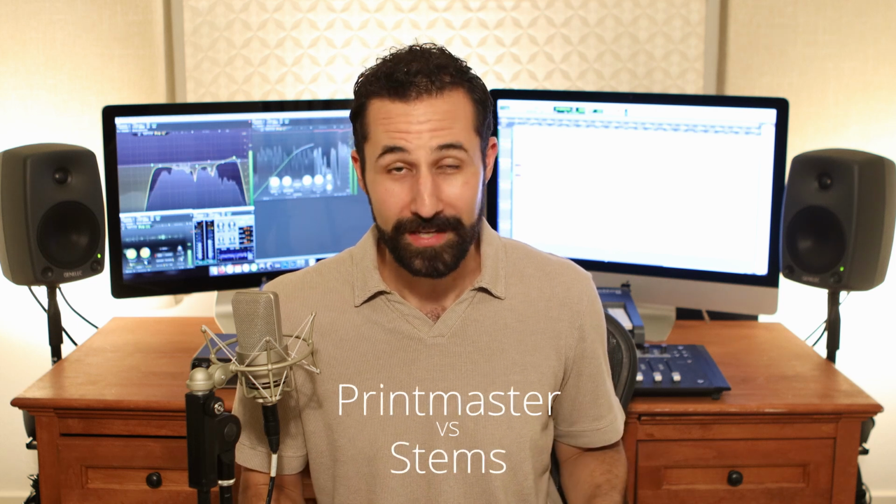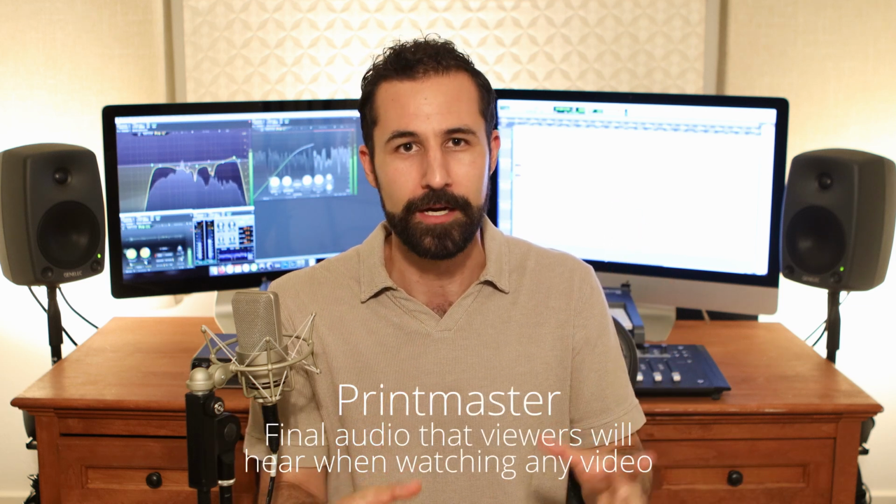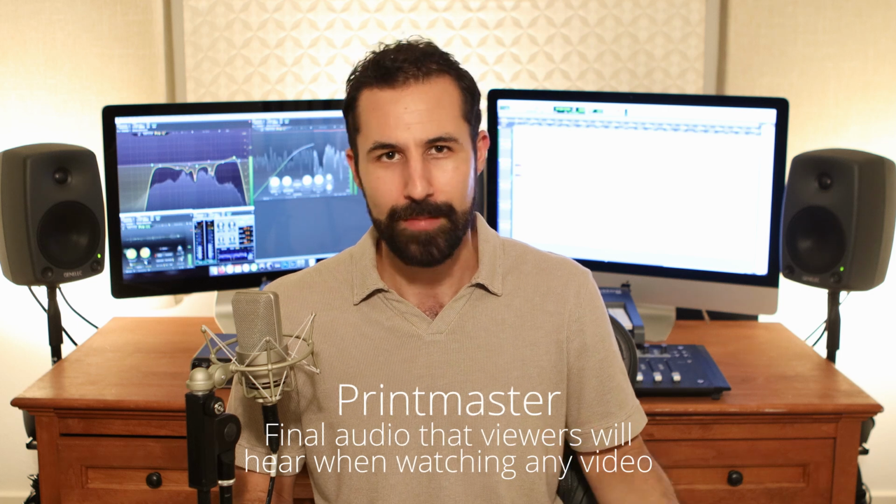And the final term I want to talk about is a print master versus stems. Now, everybody who has ever delivered any kind of audio has delivered a print master, whether they know it or not. A print master is the final deliverable of whatever mix you've done, whether it's mono or stereo or 7.1 or Atmos or anything like that. It's all encapsulated in that last file. That's your print master. That is everything in your soundtrack.